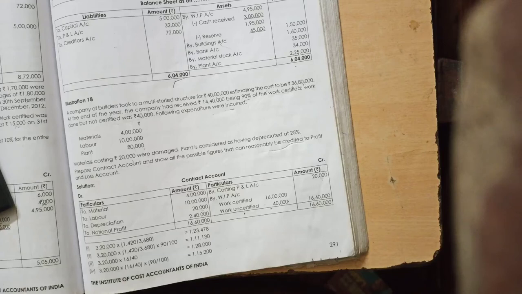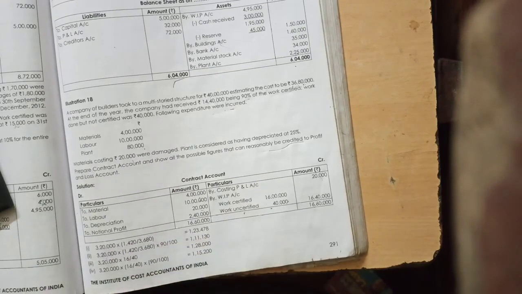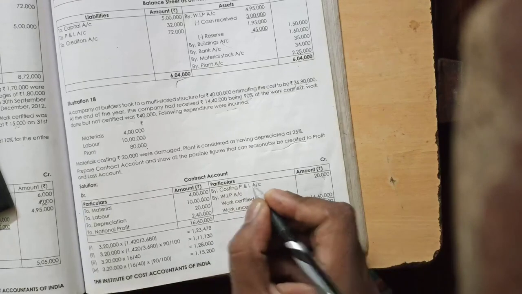So the reasonable profit and loss account. We will continue. All is given already.